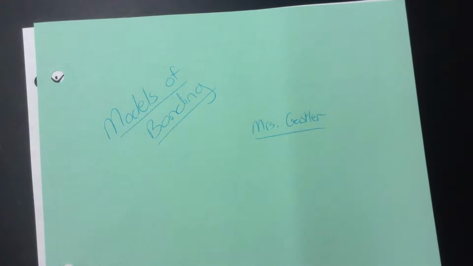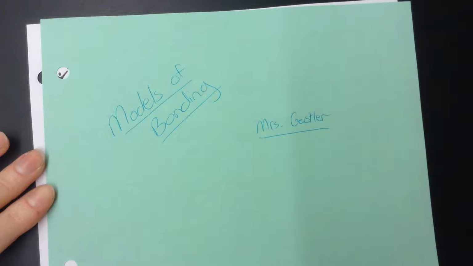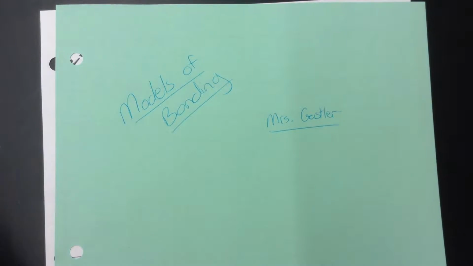You're going to need some Cornell paper, and we're going to be drawing electron dot structures, and if you need a refresher, we did that in Objective 7 of Unit 5, so if you want to go and review that, otherwise we'll be talking about it here.